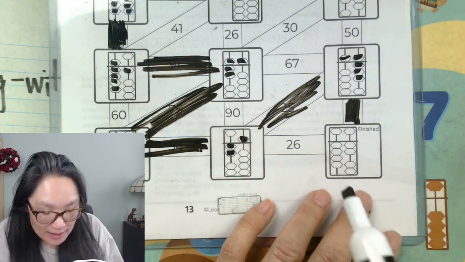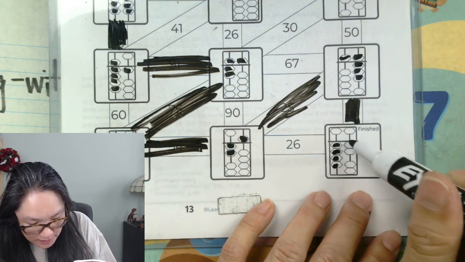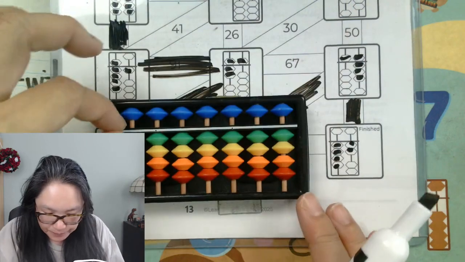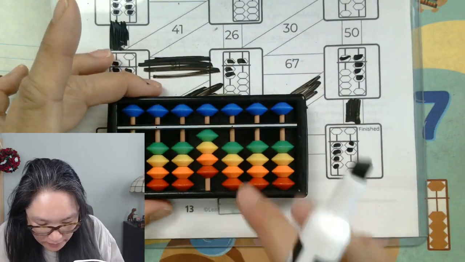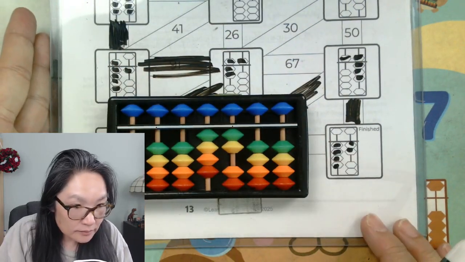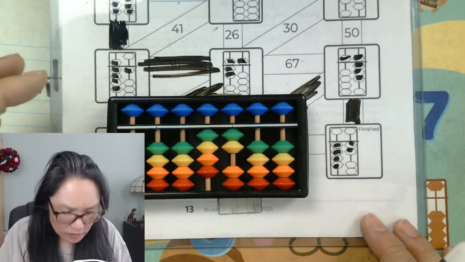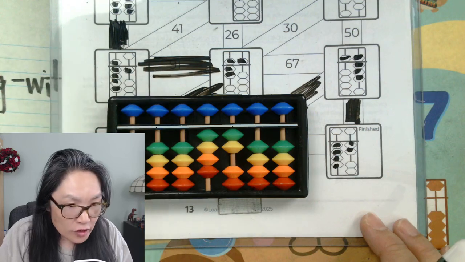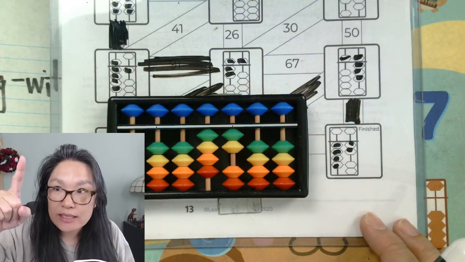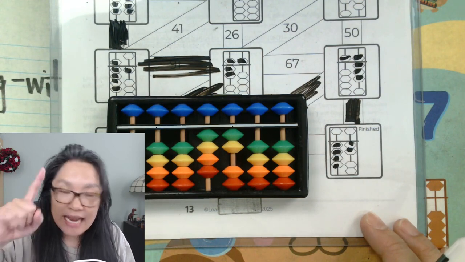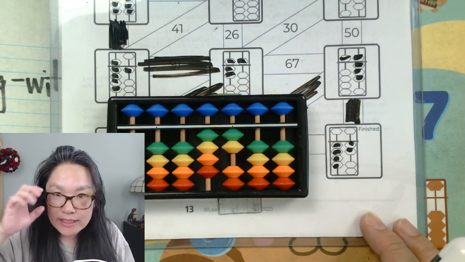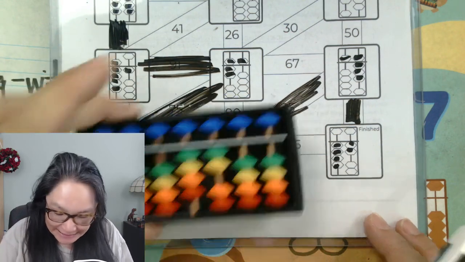Okay, what's the last number? So we have this, and this. Okay. So we have that, and we have that. 42. Yes, 42. It is the answer to the universe. I don't know if anybody reads Hitchhiker's Guide to the Galaxy.